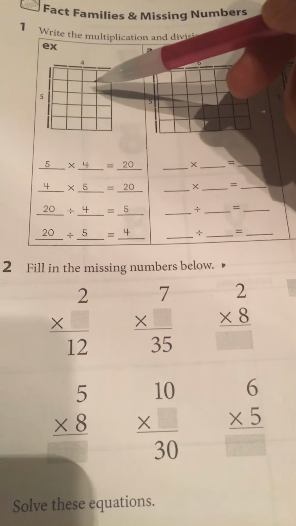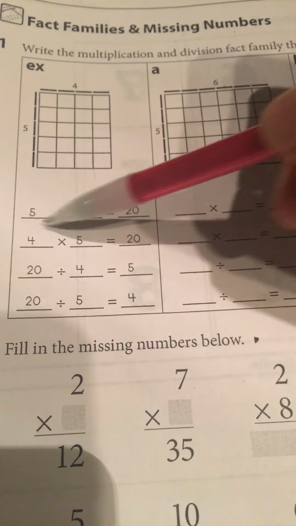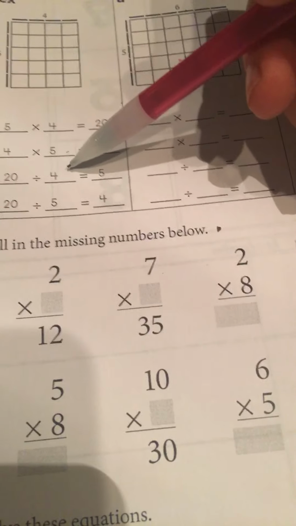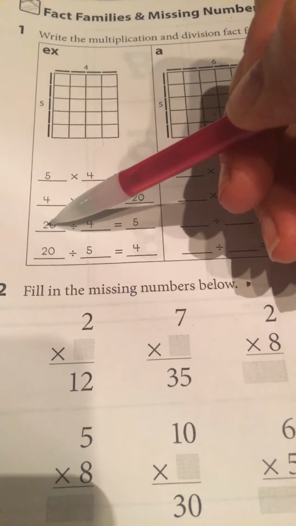There's a good example here to show you the multiplication division fact families. We have our 5 times 4 equals 20, and you switch them, and we've done these, it's been a while, and then you start for division with the total. So instead of the total being here, now it's going to start here, so you can do your division, and you switch them that way. So you'll do those two.